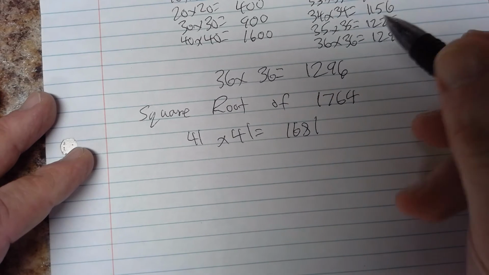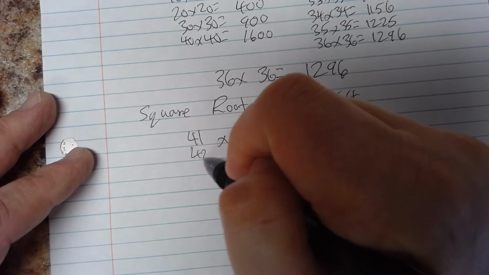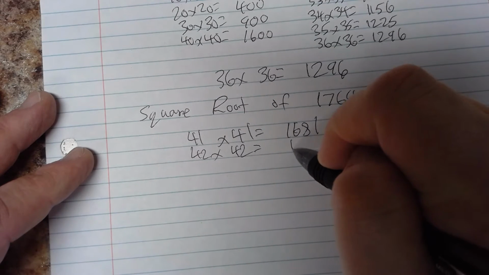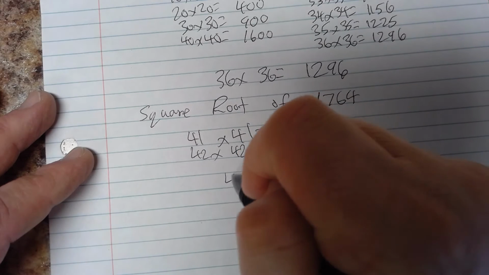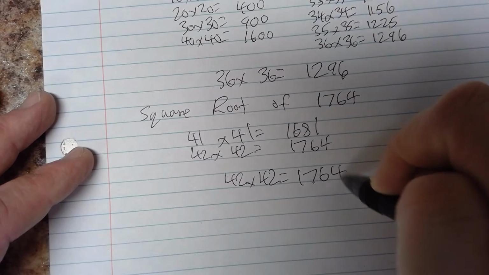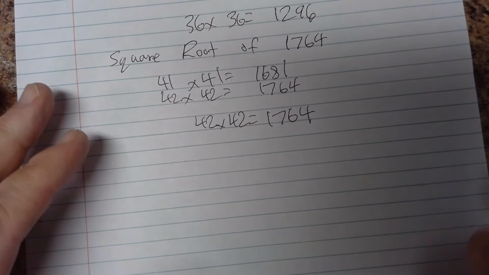1,681. Got to be the next one. Got to be. 42 times 42, 1,764. So 42 times 42 is 1,764. This is what you call taking advantage of a previous question, people. Now then, that's a square root. Those are pretty easy. But a cube root.